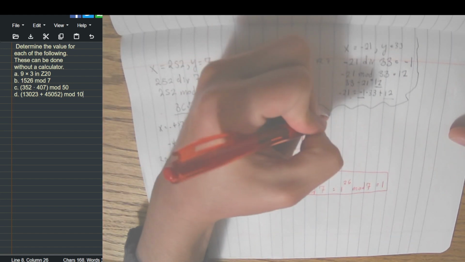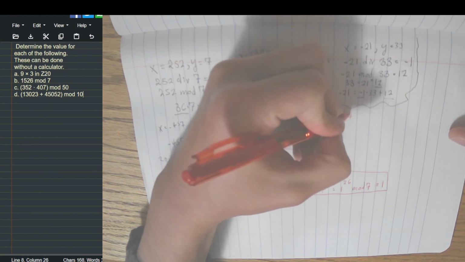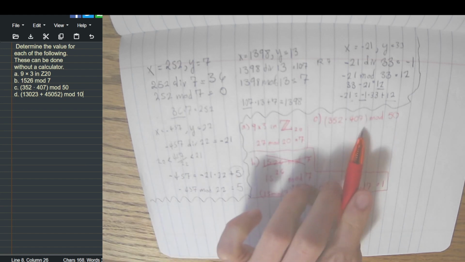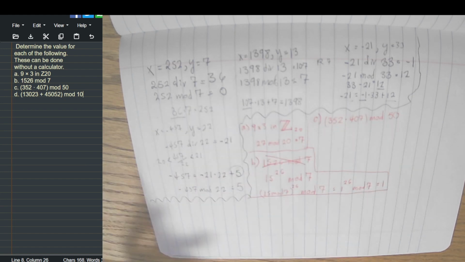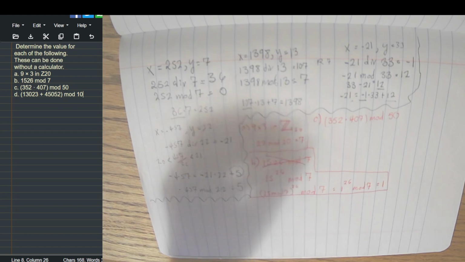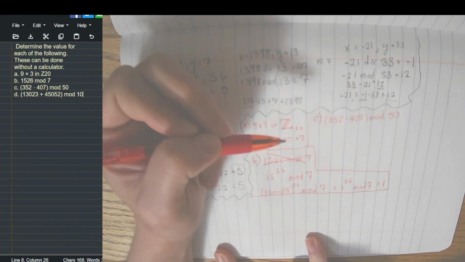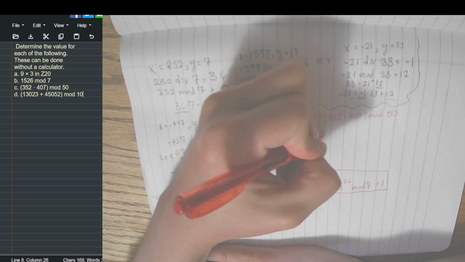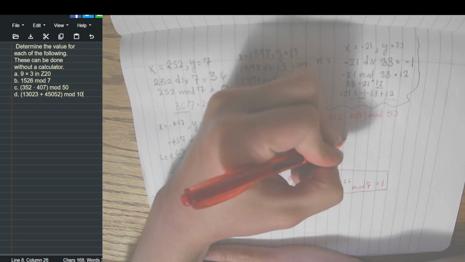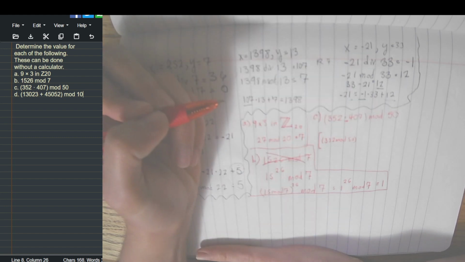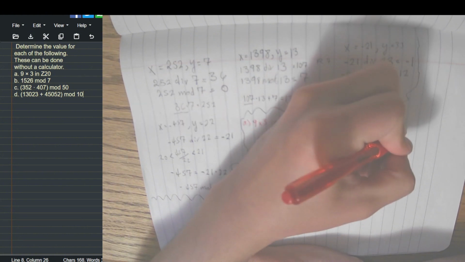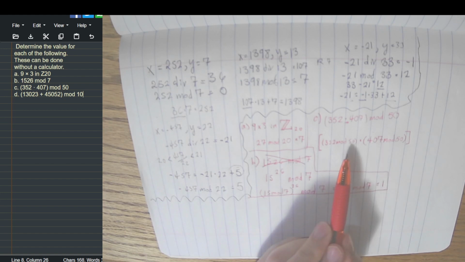So for letter C, we have 352 times 407, in parentheses, mod 50. So we could multiply these two together, or we could institute another property of modular arithmetic. If you have a factorable number here, you can split them apart and modulate each one of them. So let's do just that. Let's do 352 mod 50. And then since we're multiplying here, we're going to multiply 407 mod 50. So we've rewritten it as this, and then that's just this part. Now we still need to include the mod 50 at the end.